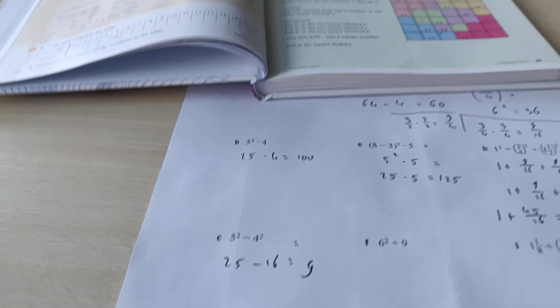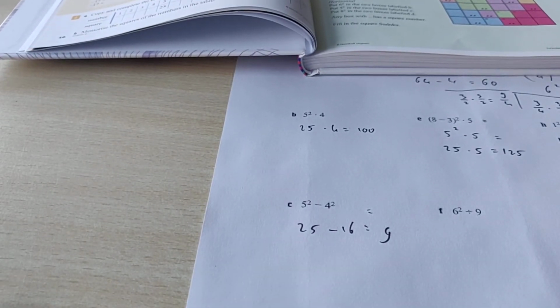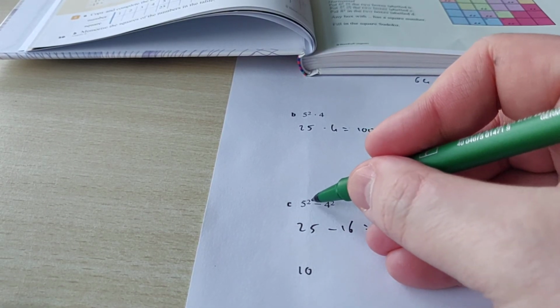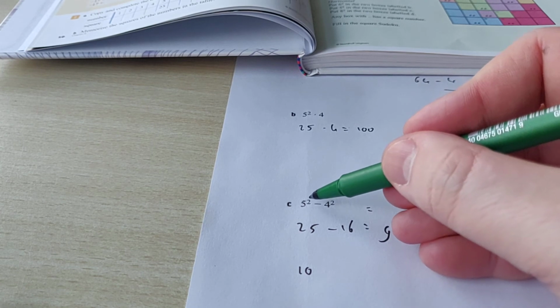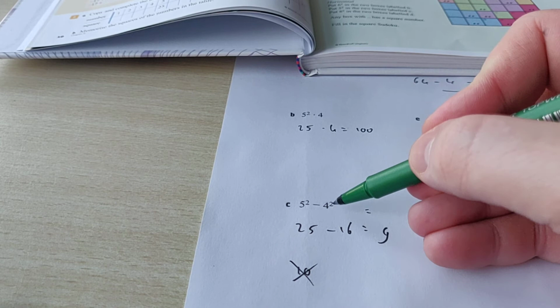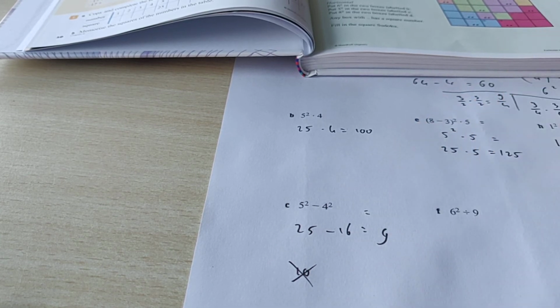Okay, now please don't make this mistake, because a very common mistake with squares is that people say, oh, 5 squared is 10, because 5 times 2 is 10. But this is not times, this is squared, right? So this is going to be wrong. So 5 times 5 is 25, and 4 times 4 is 16, and then you do that.